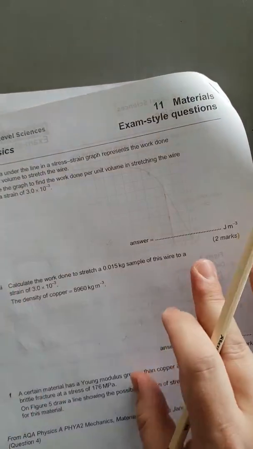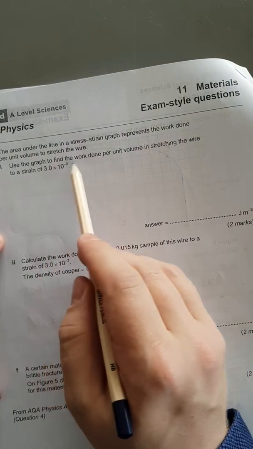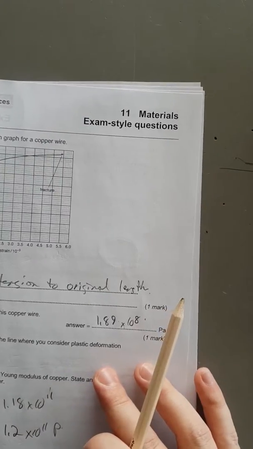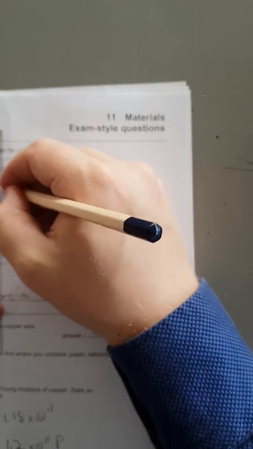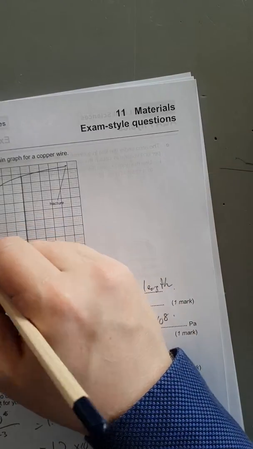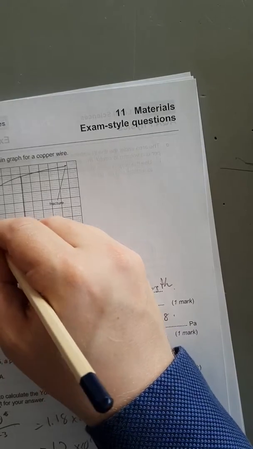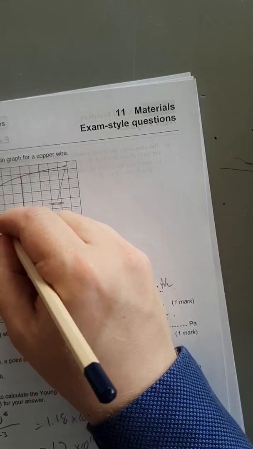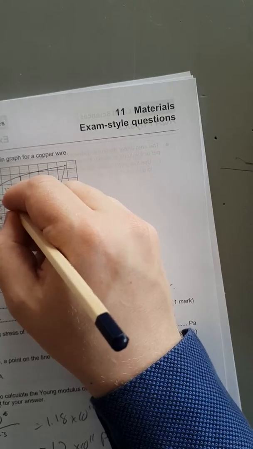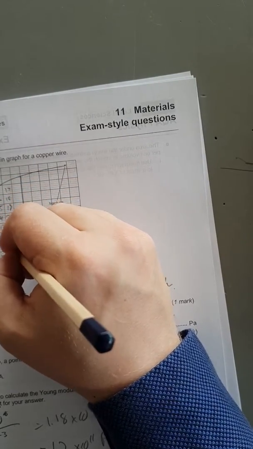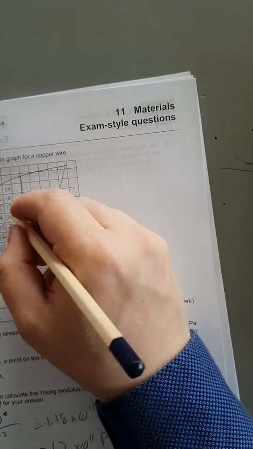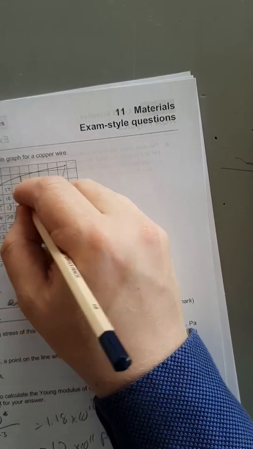Okay, area under the line. Use the graph to find the work done per unit volume in stretching the wire to a strain of 3 times 10 to the minus 3. So, again, here we go. So I've got 1, 2, 3, 4, 5, 6, 7, 8, 9, 10, 11, 12, 13, 14, 15, 16, 17, 18, 19, 20, 21, 22, 23, 24, 25, 26, 27, 28, 29, 30, 31, 32.